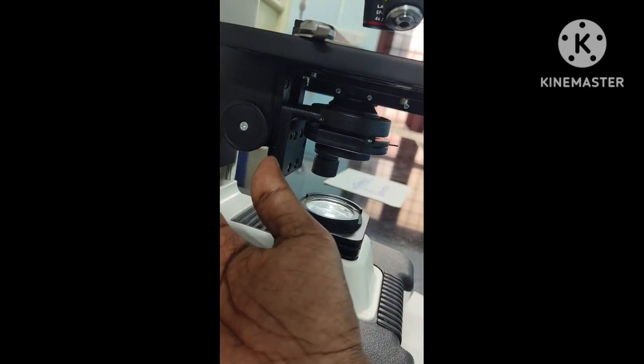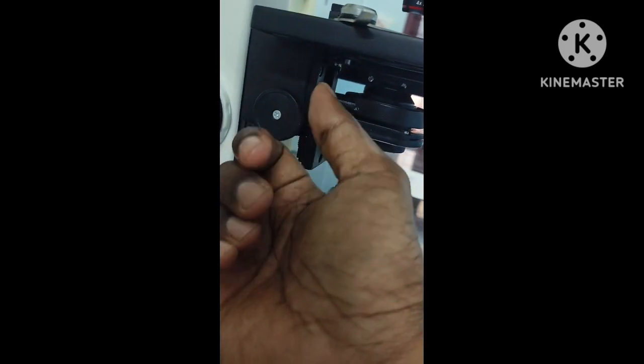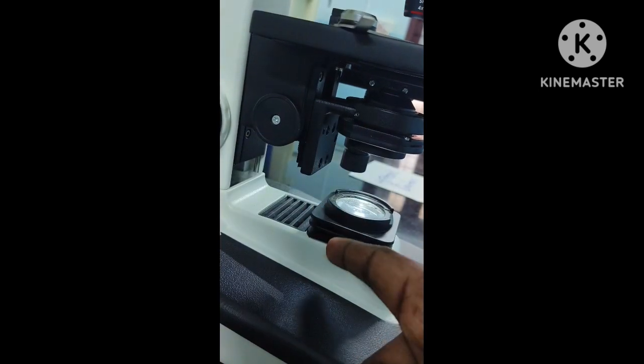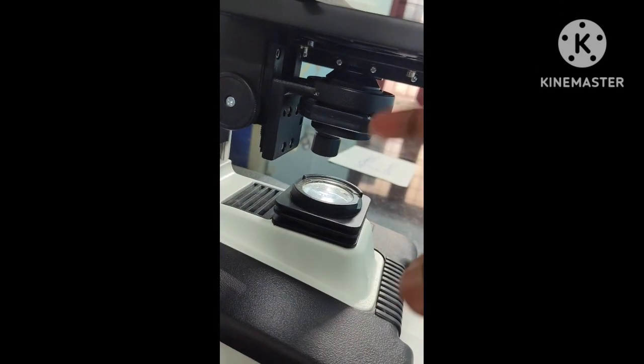So why are you adjusting this condenser and diaphragm? When the condenser is at the lowest position, very little light is allowed to pass through, and as the condenser is moved up, slowly the illumination getting into your eyes also increases. This is a very important part that you should always remember.